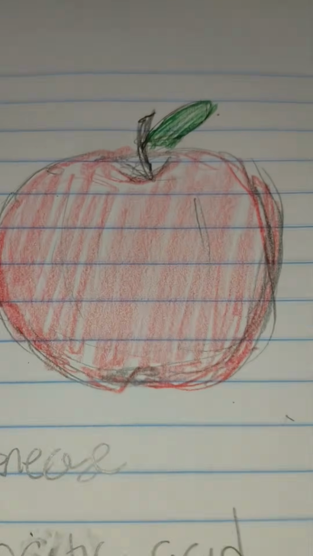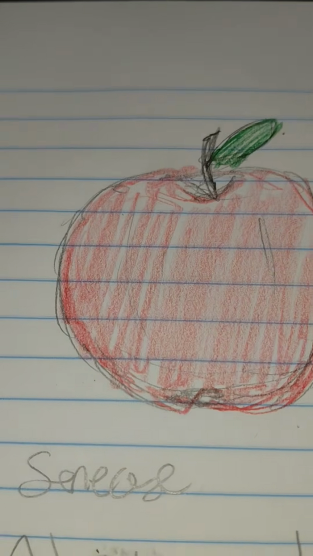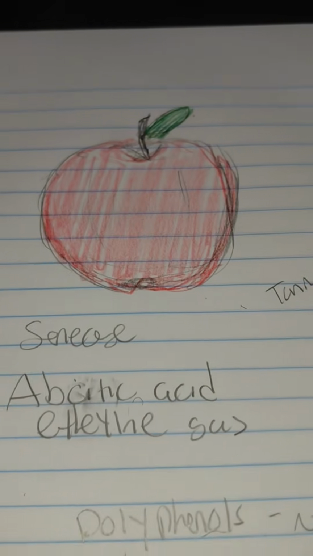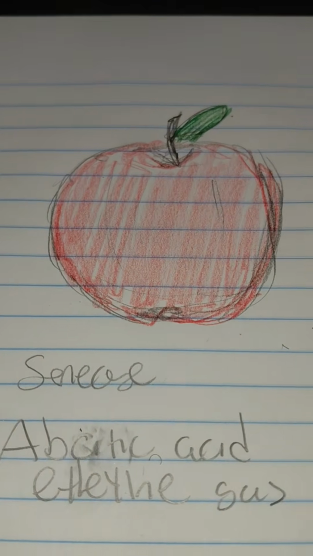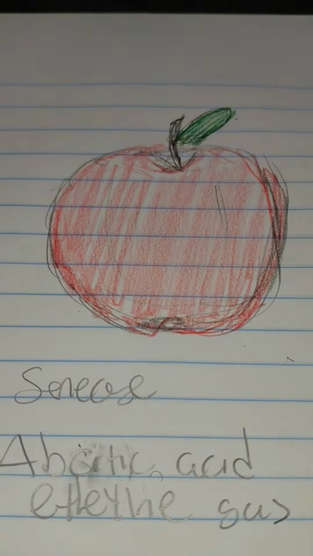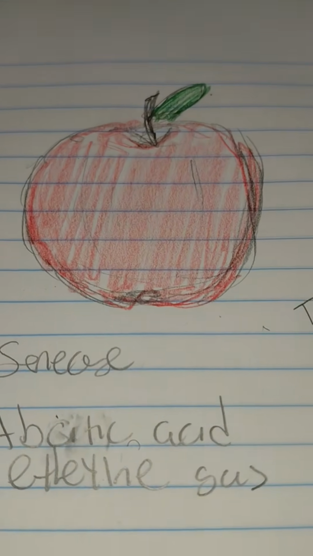ethylene gas. So ethylene gas is very common in apple peels, and that's why some people will put some fruits in brown paper bags, and then let it sit for maybe 2 or 3 days, so that gas helps the ripening process get faster, especially depending on how porous the fruit is.